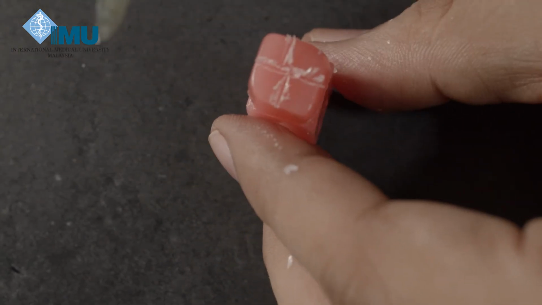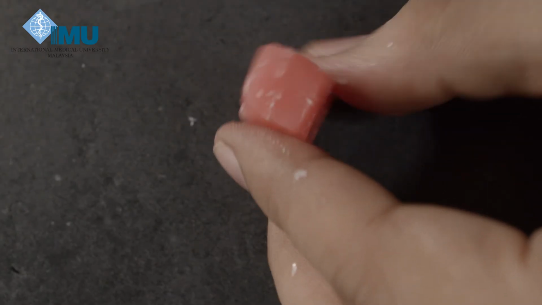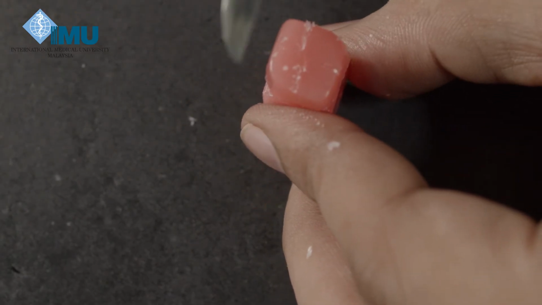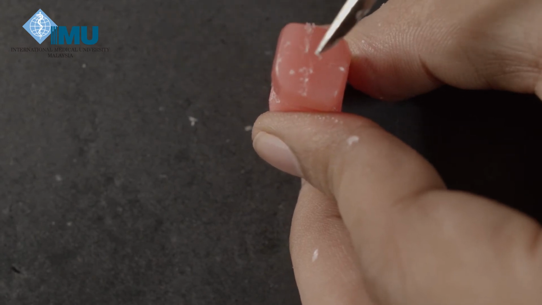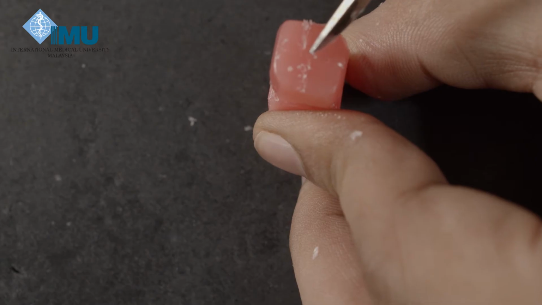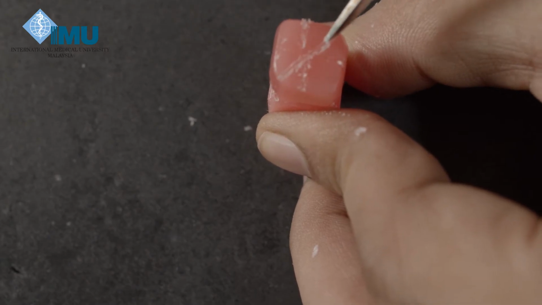Right. So from here, mesiolingual cusp has two triangular ridges. One triangular ridge goes obliquely and joins the triangular ridge of distobuccal cusp. This forms the oblique ridge.